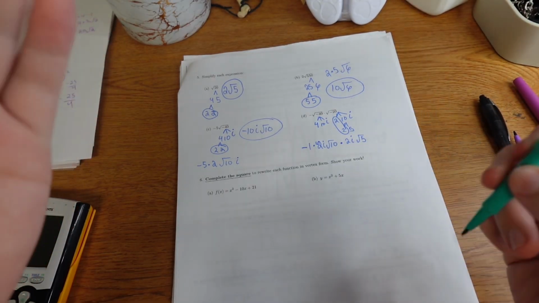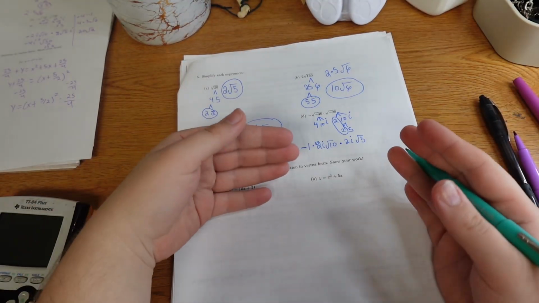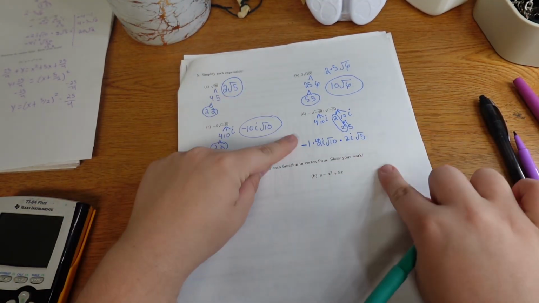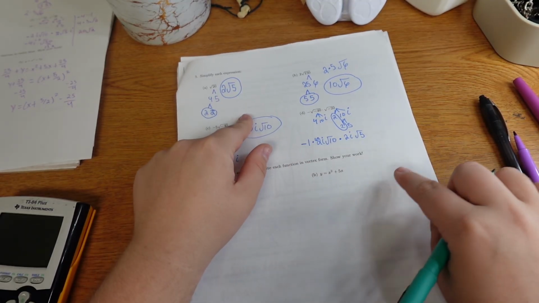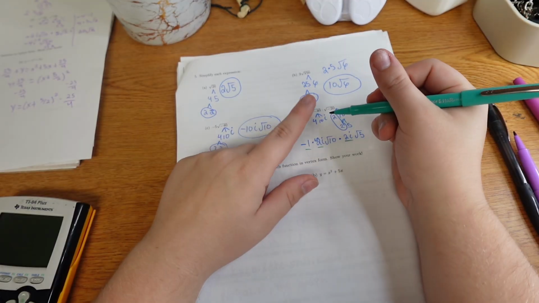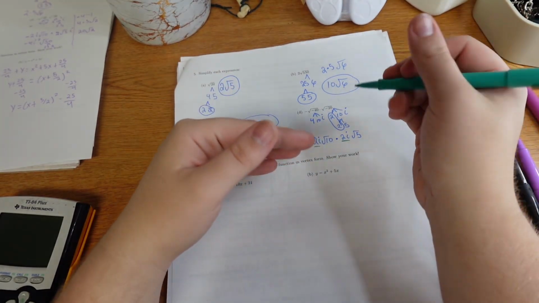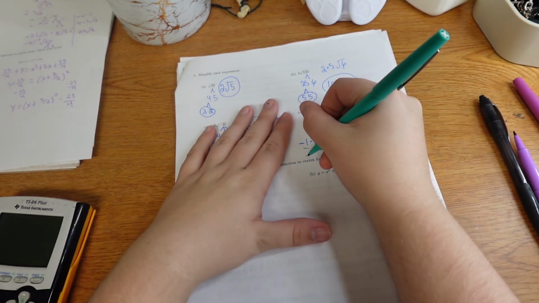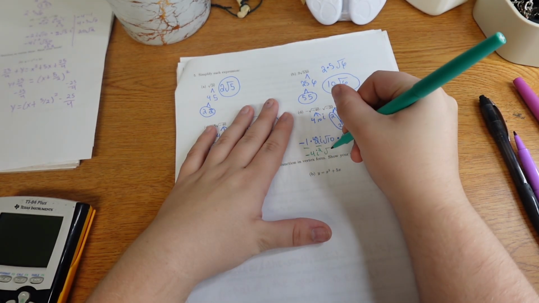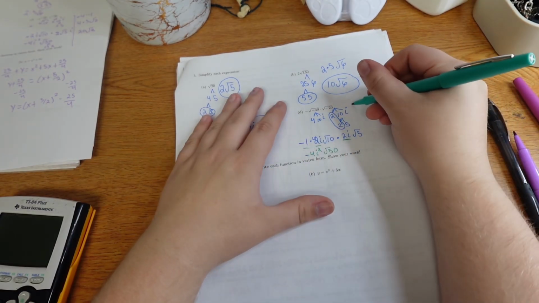Now this is where you've got to separate these things in your mind. Anything under a square root is not impacted by numbers outside of square roots, but numbers outside of square roots are impacted by each other. So let's go ahead and simplify. -1 times 2i is -2i, times 2i is -4i squared square root 50, because you did 10 times 5.